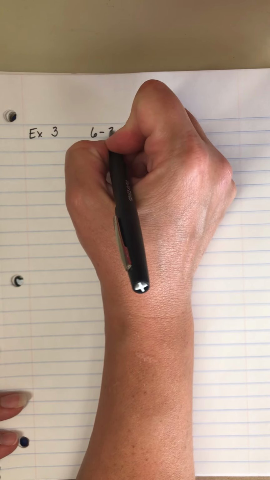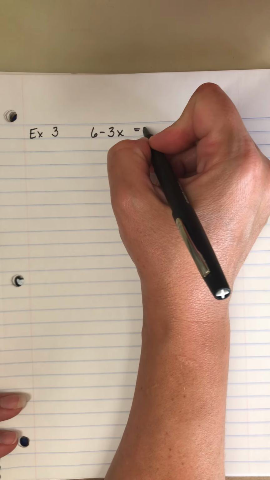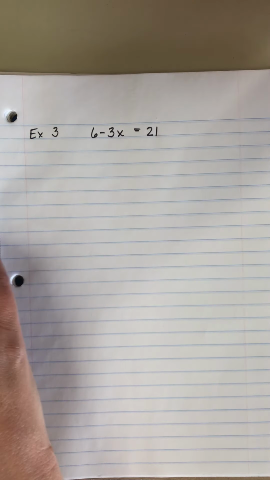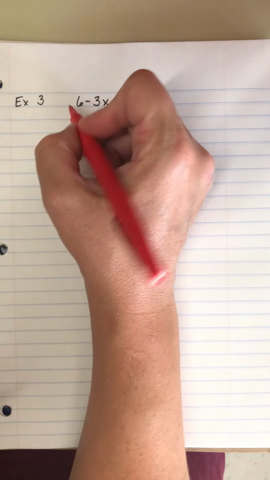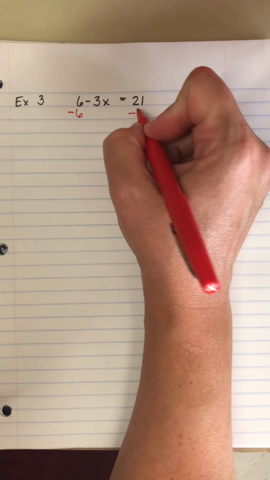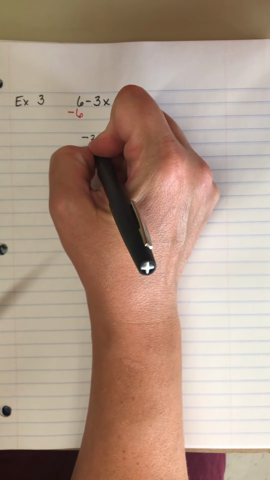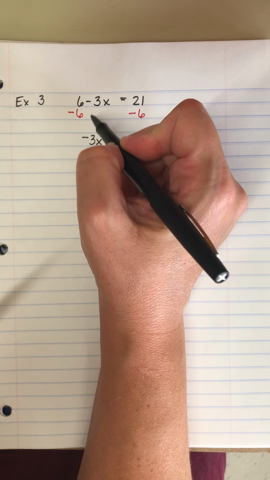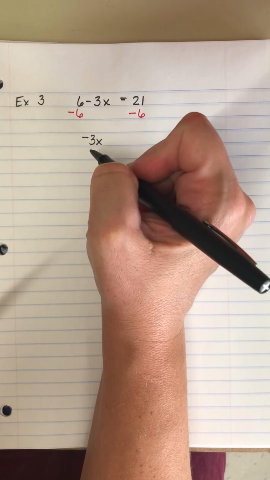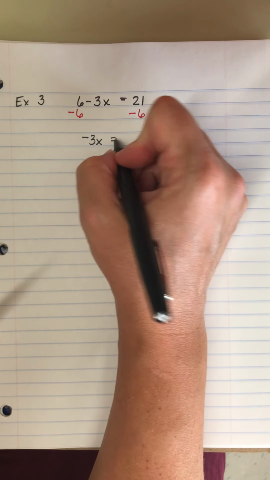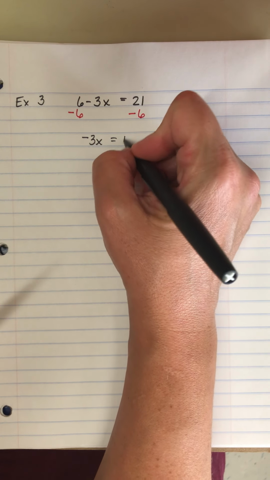6 minus 3x equals 21. Same steps, okay? We're just working with negatives, we're working with fractions here. Still undoing the constant first. Constant here is 6, so I'm subtracting 6 from both sides of the equation. I get -3x. So see how that was a minus? That comes down as a negative when I bring down that 3x. 21 minus 6 is 15.